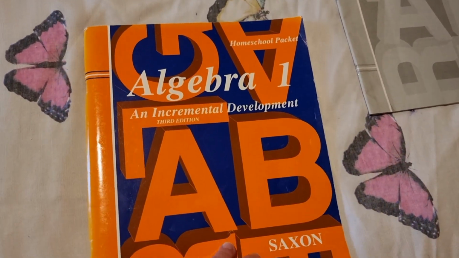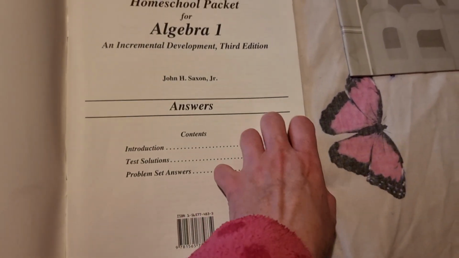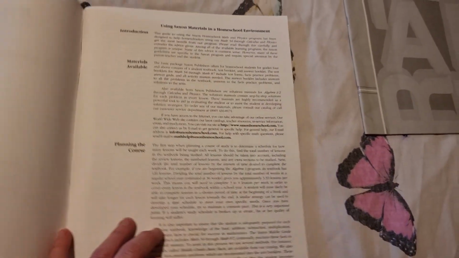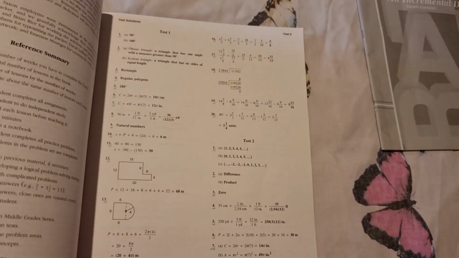However, you do need the homeschool packet because it does have the test solutions and also the problem set answers as well. Which again is different because you only need one answer key with the younger levels. So it's just something to bear in mind.